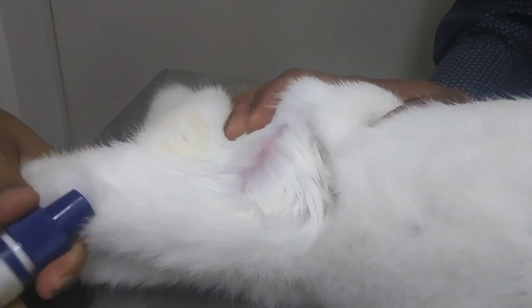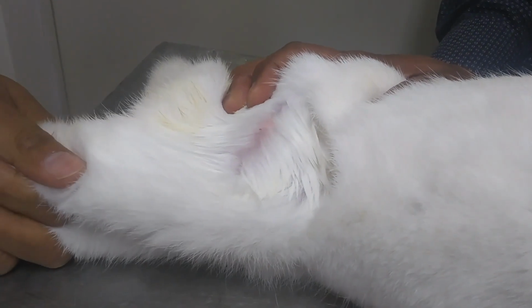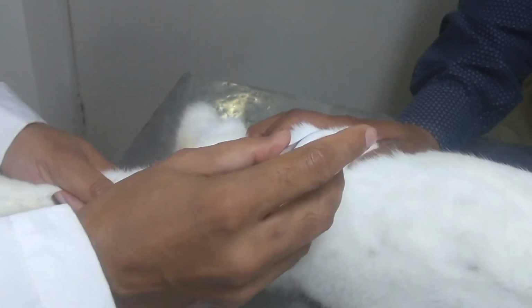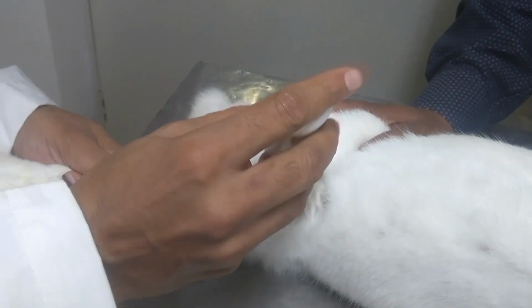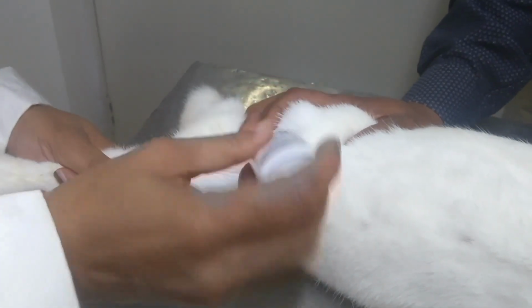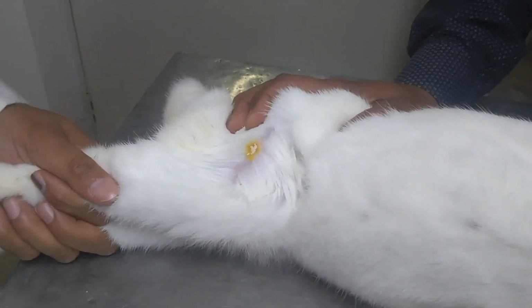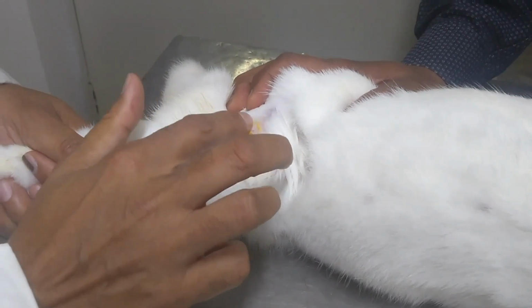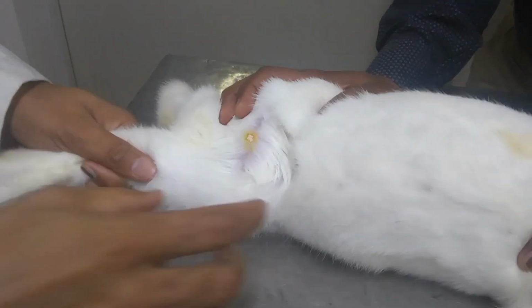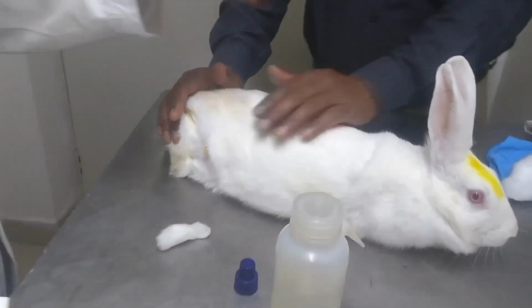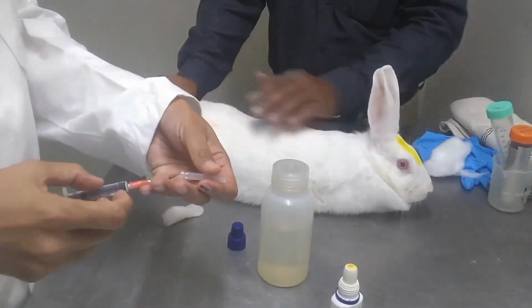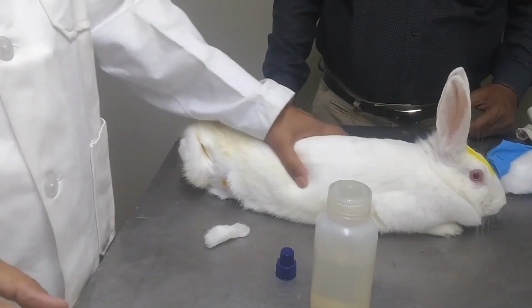some antiseptic powder. Here it is betadine powder, so that infection cannot develop later on. We sprinkle some of it at the area of injection, and then slowly release. Leave the animal relaxed and it is immunized.